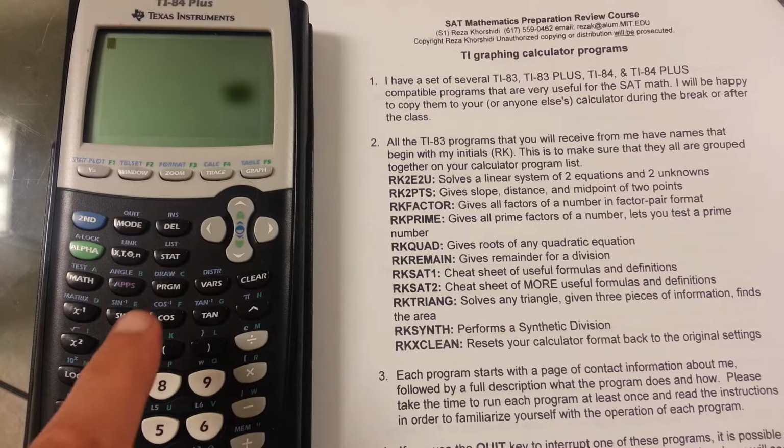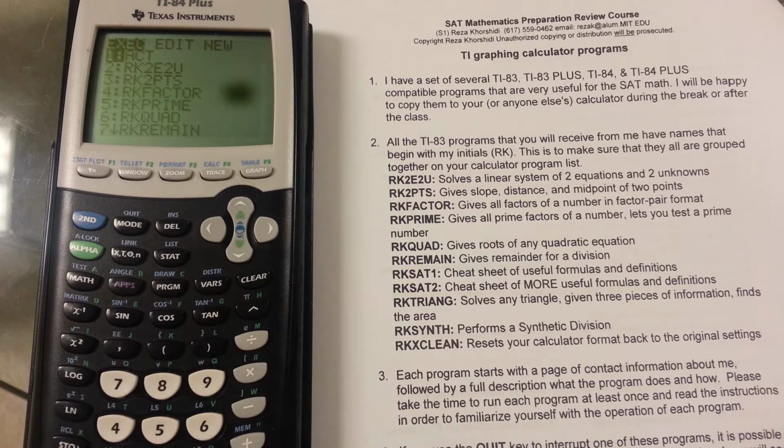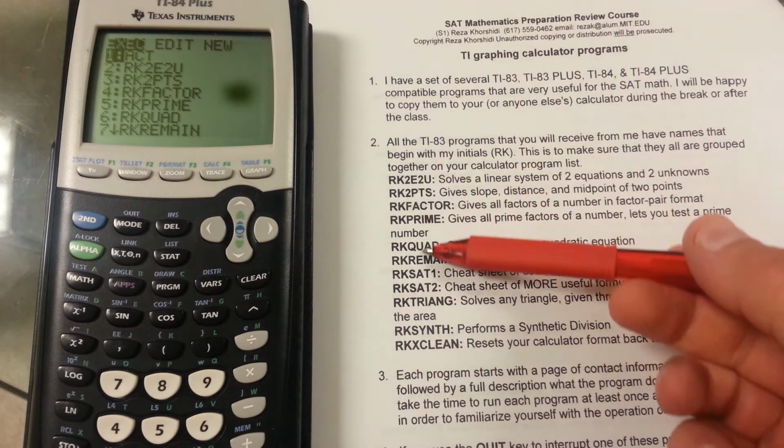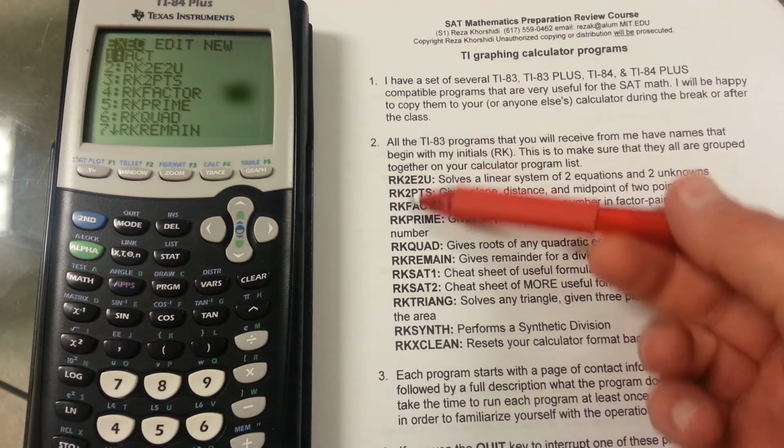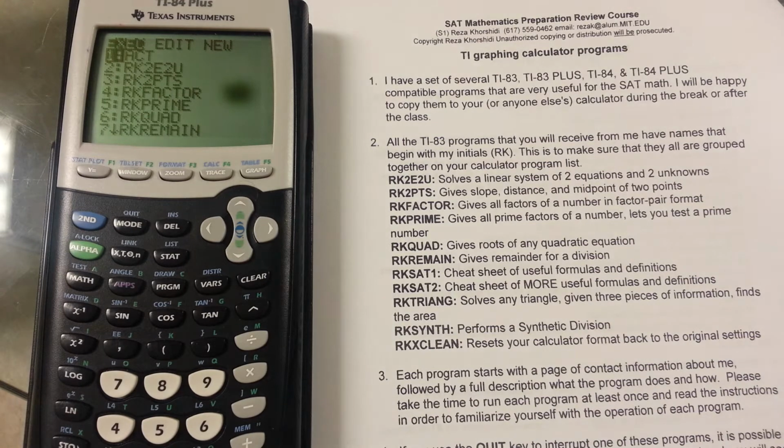So first of all, you can reach these programs if you press the program key on your calculator right here, and it shows you an alphabetical list of all the programs that are on your calculator. All the programs that I put into your calculator, their names are listed right here. Their names begin with my initials, RK, and the rest of the name of the program is designed to give you a hint what the program does.